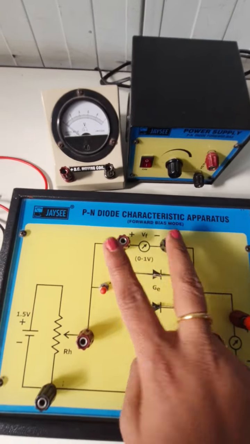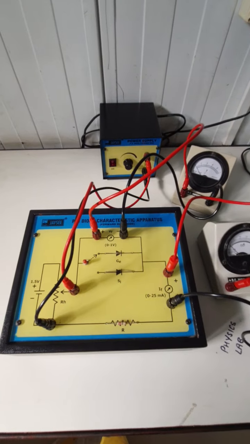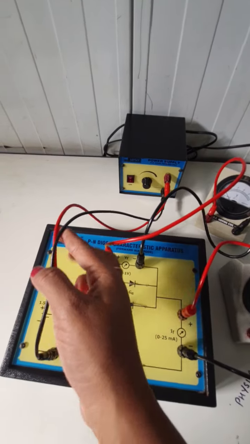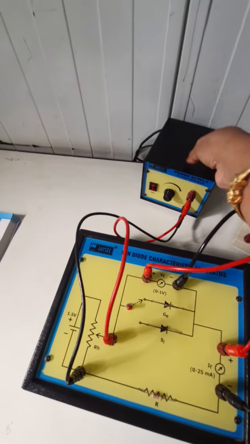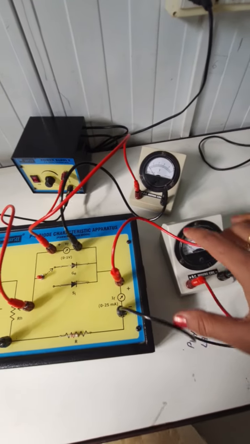These two are for the voltmeter and these two are for the power supply. Now I have connected the circuit. You can see these two wires are going to the power supply here. These two are connected with the voltmeter and these two for the ammeter.